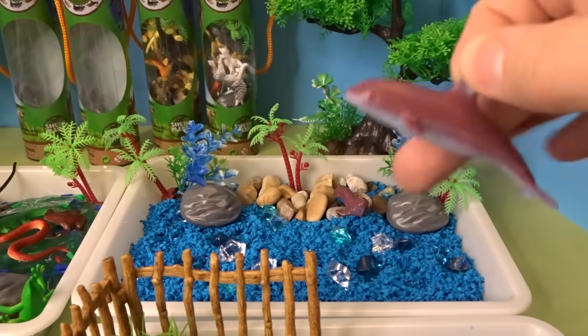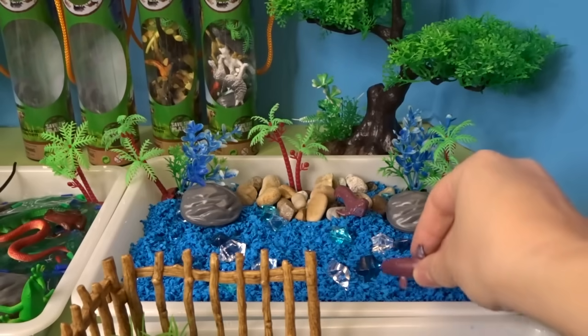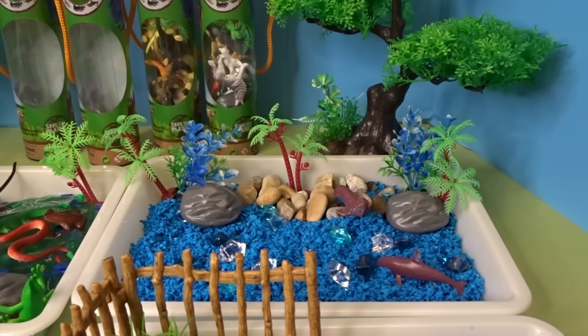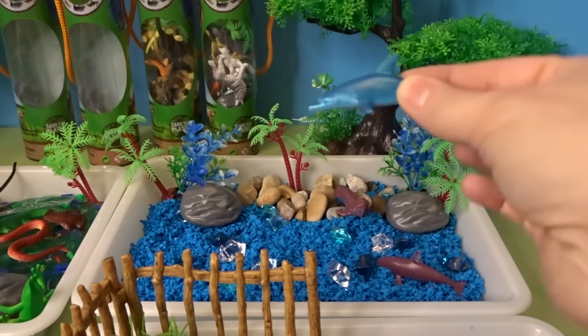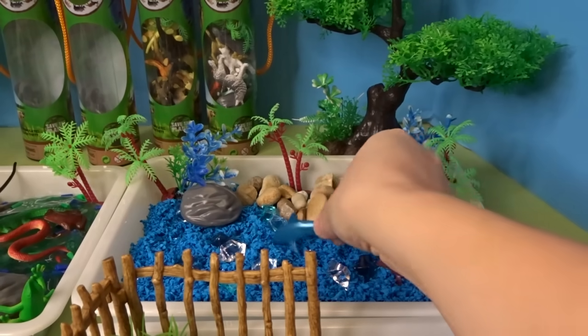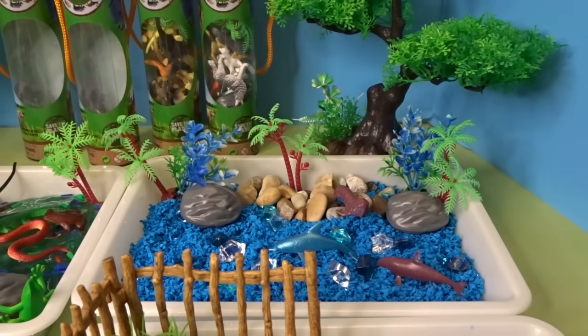Here we have a porpoise swimming through our ocean, and a dolphin jumping through the waves out in the ocean. This one's blue and shiny, just like our ocean gems.